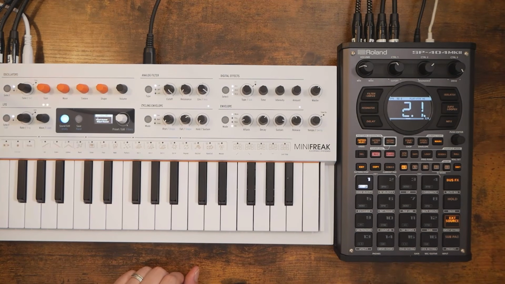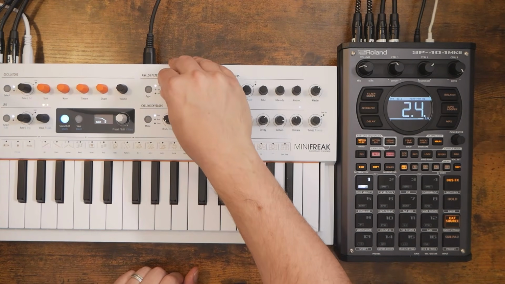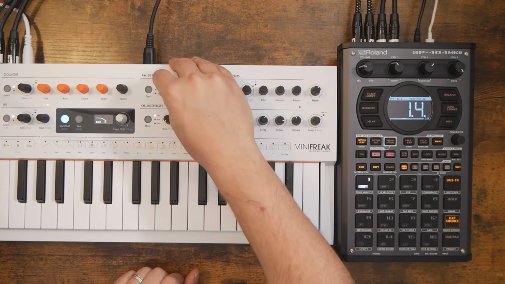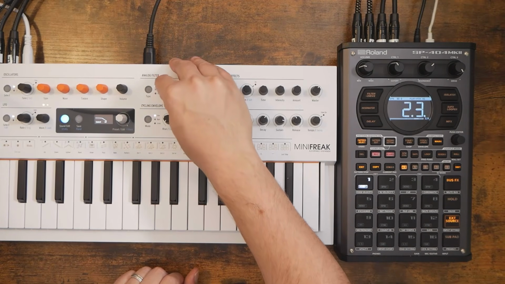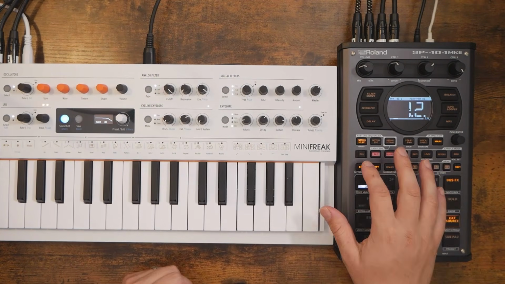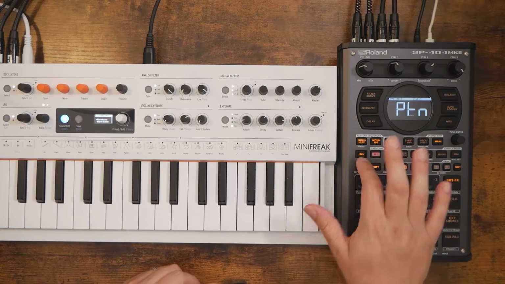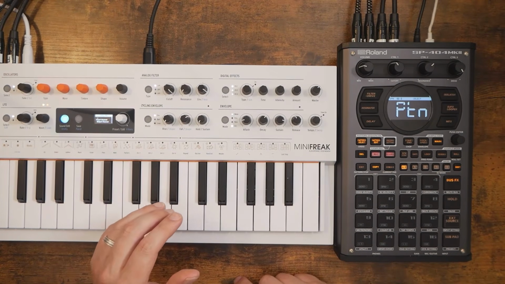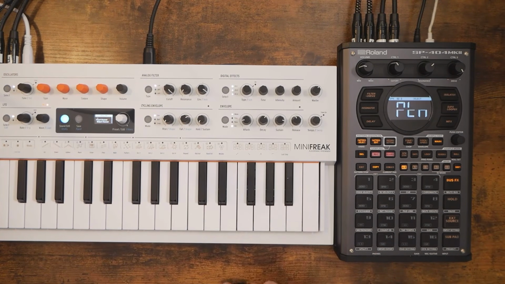Okay. Interesting. That was pretty easy, actually. Just like that, we are controlling the Mini Freak via the sequencer. That was not recorded audio.